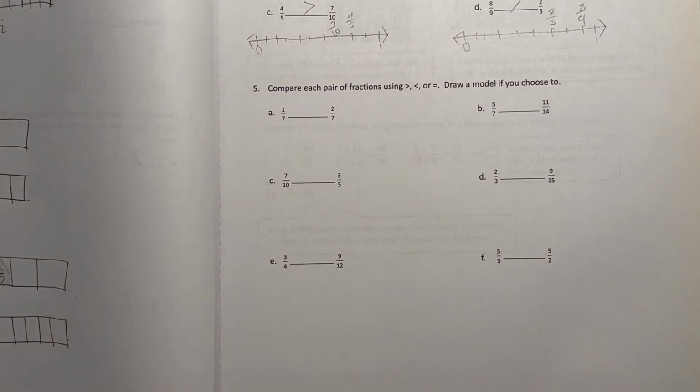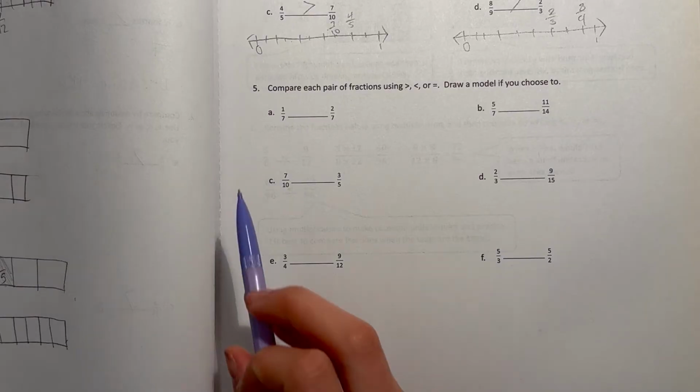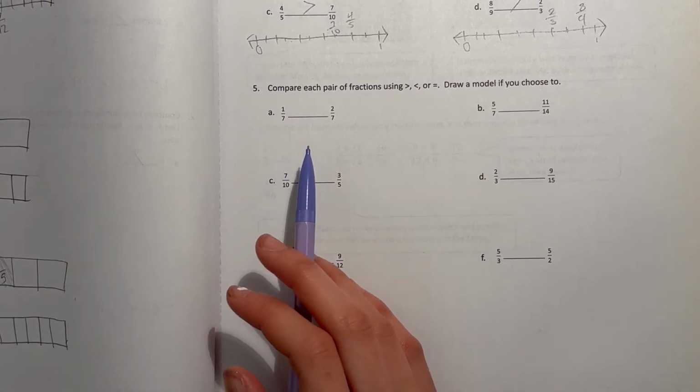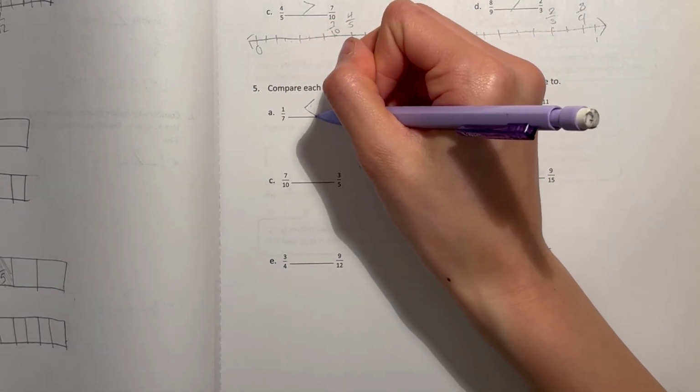All right, number 5, compare each pair of fractions using greater than, less than, or equal to. Use the model if you want to. So start off with 1/7 and 2/7. The denominator is the same, so 2 is greater than 1, which means that side's greater.